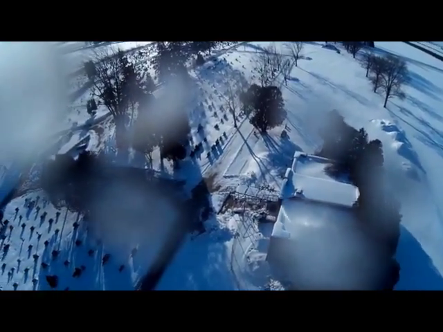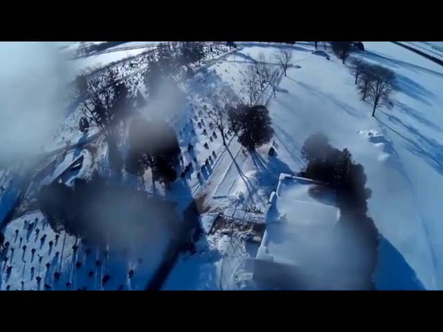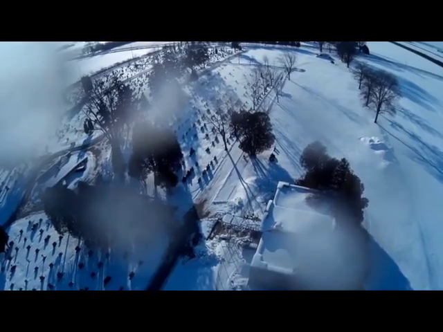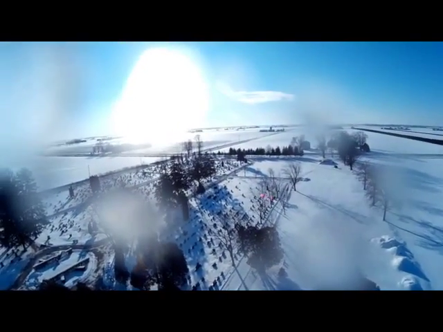And I think it might be done now, and it wants to come back. It's fighting the wind pretty hard there. There it is there. Let's get some footage there.